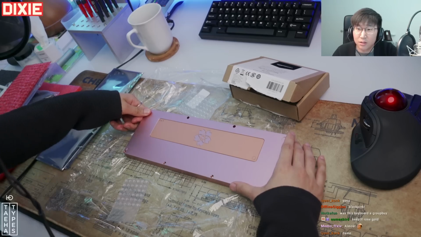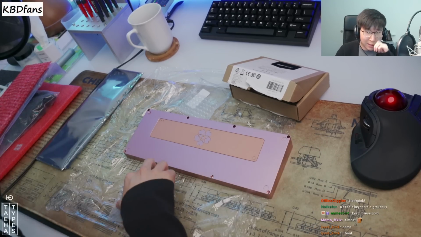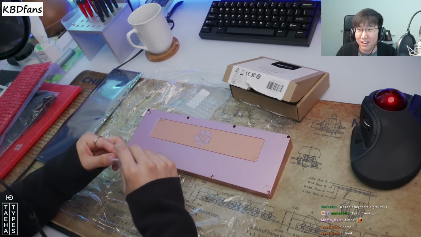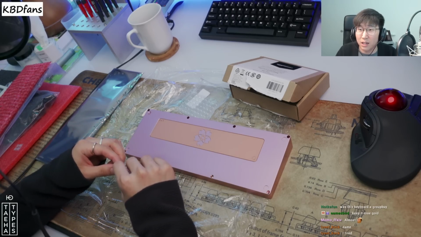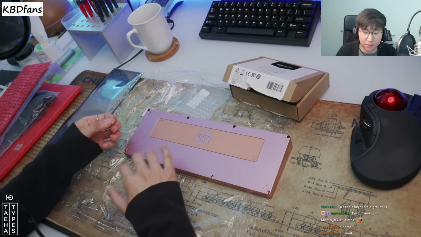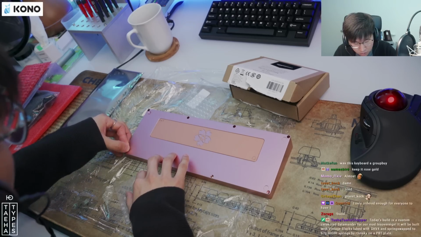Keep it rose gold. Looks like everyone likes it rose gold. Okay, I guess I'll keep it rose gold then. What's the point of getting a custom color just to make it black? I don't think this was a custom color. Is the pink a custom color? I thought the pink was offered in the normal group buy too.